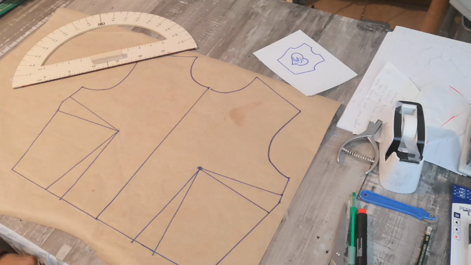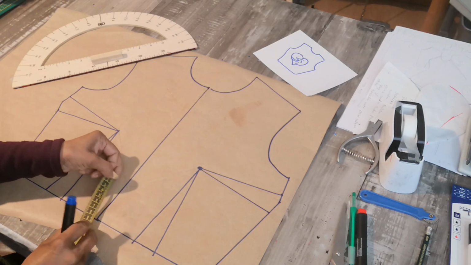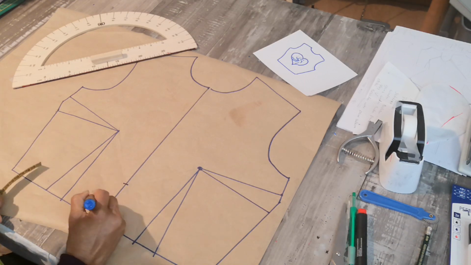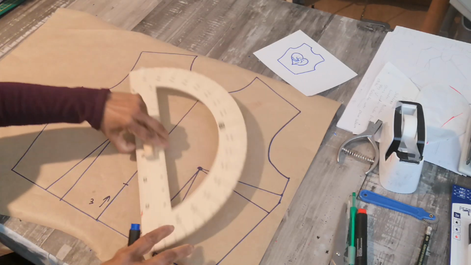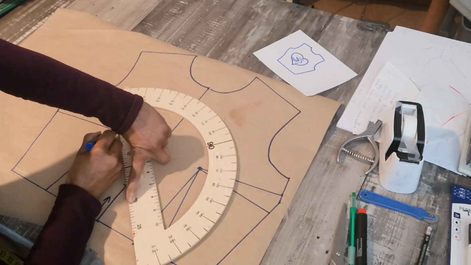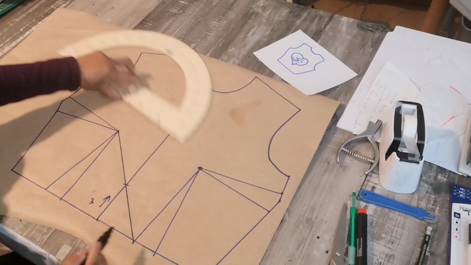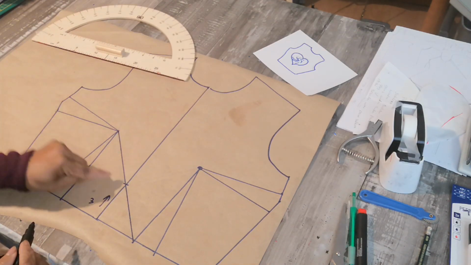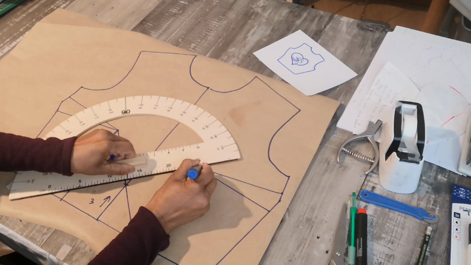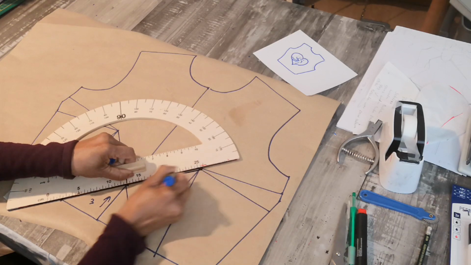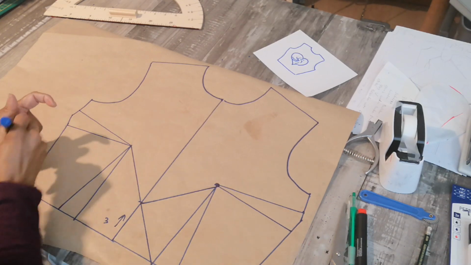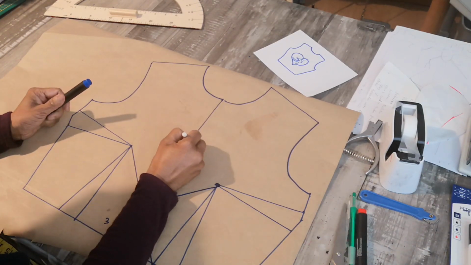So I'm going to measure 3 inches up here, and you connect dart point, 3-inch point, and until here. Also you make a line from this dart point until here. You make a nice heart shape.